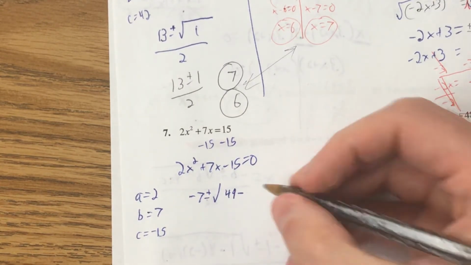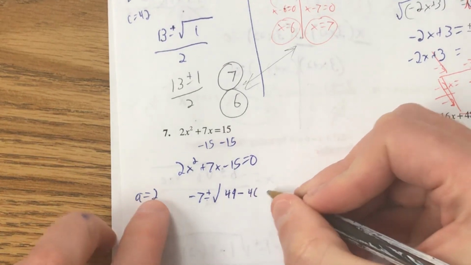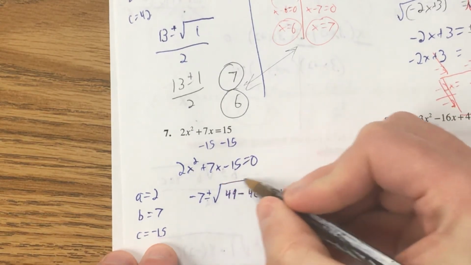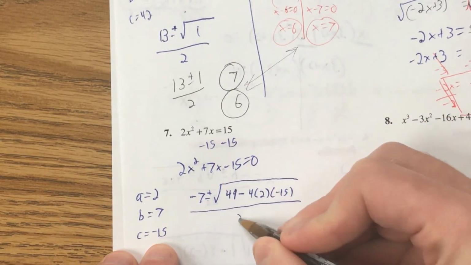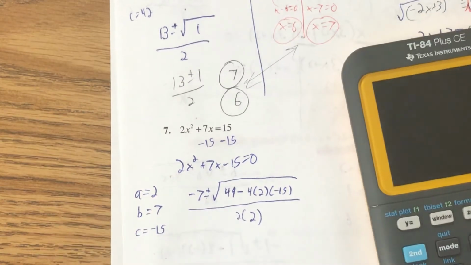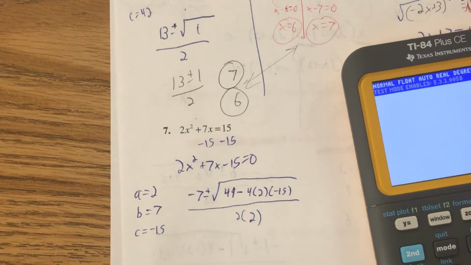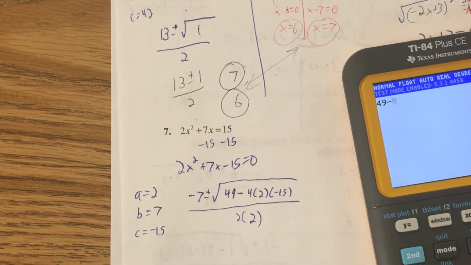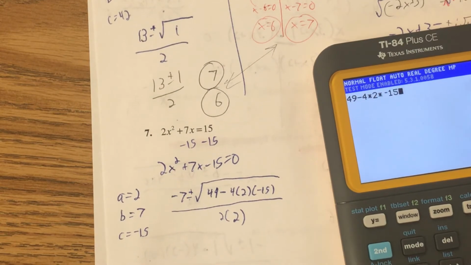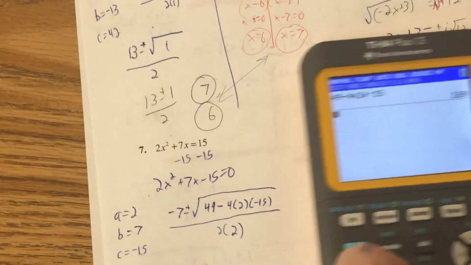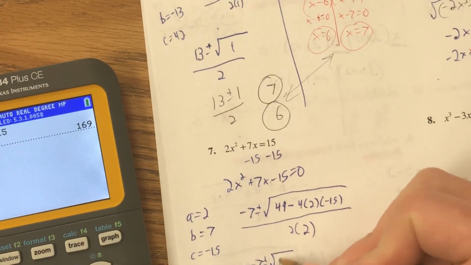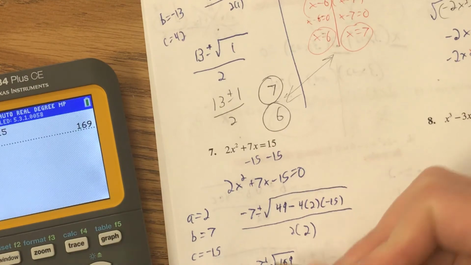Minus 4AC, so minus 4AC, all over 2 times A. And I'm going to get out Mr. Calculator. 49 minus 4 times 2 times negative 15. And 169. So negative 7 plus or minus the square root of 169 over 4.